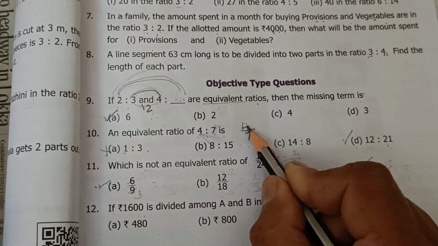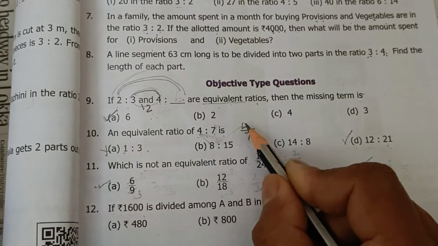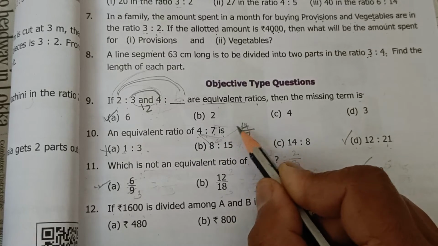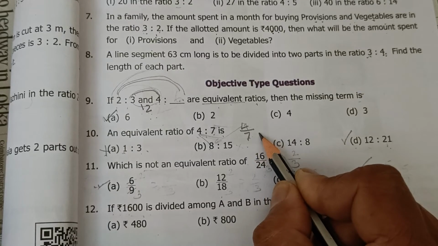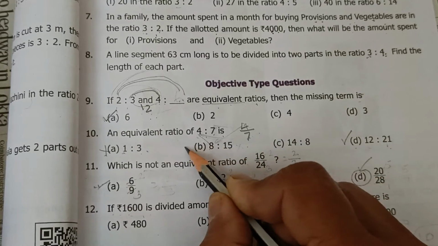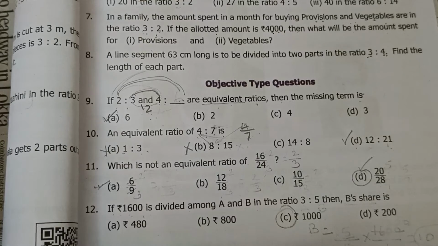What about this? See, compare the numerator: 4 into 2. The numerator is multiplied by 2, so the denominator also should multiply by 2. 7 twos are 14. But here it is given 15. So this is also not an equivalent ratio.